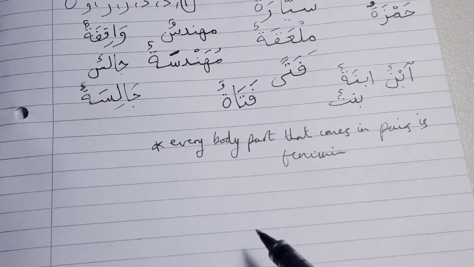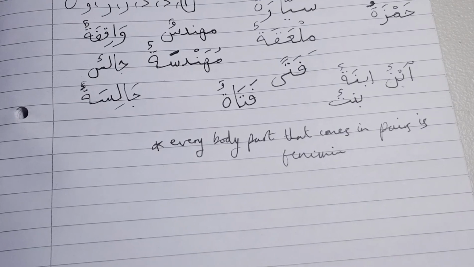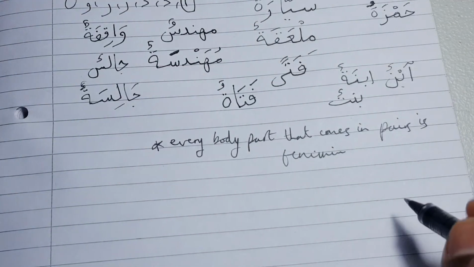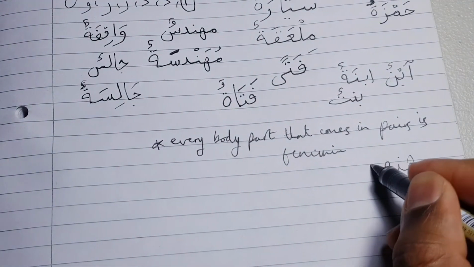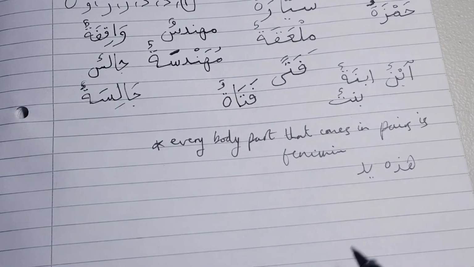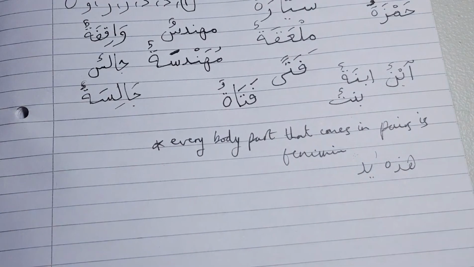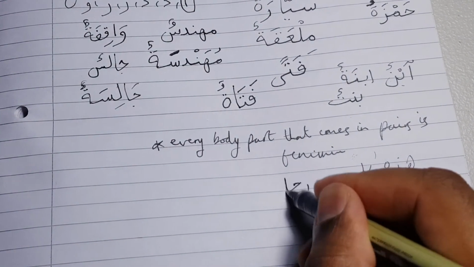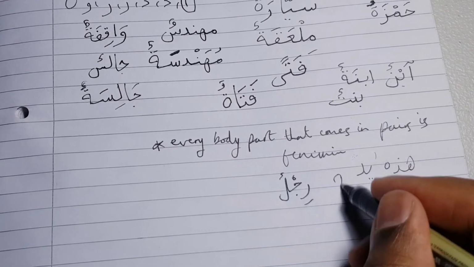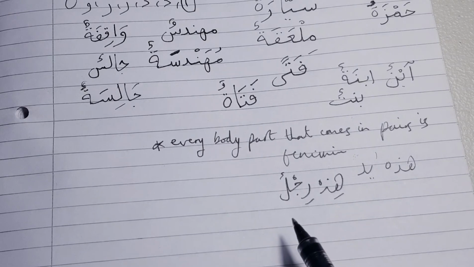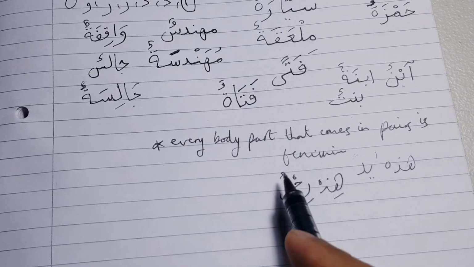So that means body parts that don't come in pairs are masculine. So the hand, do they come in pairs? Yes, we have two hands. So this is why we say هذه يد. This is a hand. Why? Because every body part that comes in pairs is feminine. Same with rijlun, foot. We have two feet. Yeah, they come in pairs. Rijlun. We say هذه rijlun. This is a foot. Why? Because it's feminine. It comes in pairs.